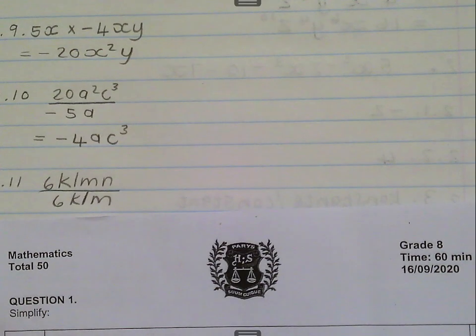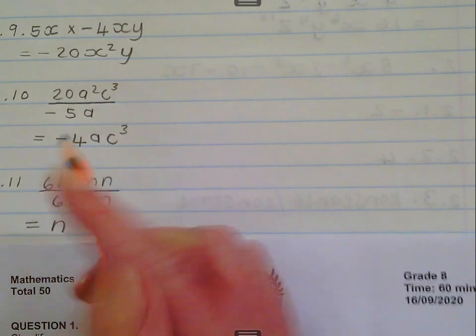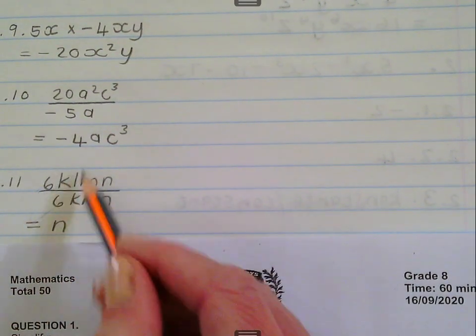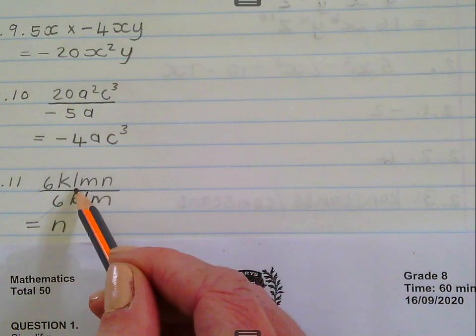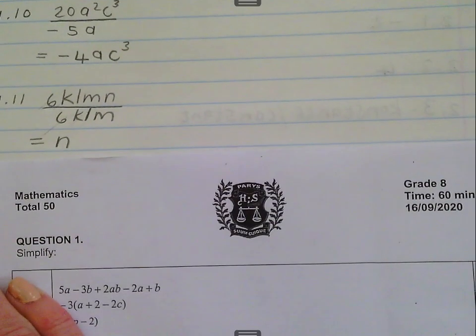1.11 now, lady? N, just N. 1 N or just N is fine. Because the 6 will cancel out, the K will cancel out, the L will cancel out, the M will cancel out. They will all be 6 to the power of 0, which is 1. K to the power of 0, which is 1. L to the power of 0, which is 1. M to the power of 0, which is 1. N to the power of 1, which is N. And 1 times 1 times 1 times 1, how many times will always be 1? You got it right, just N? Good.